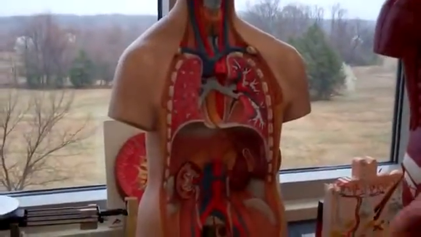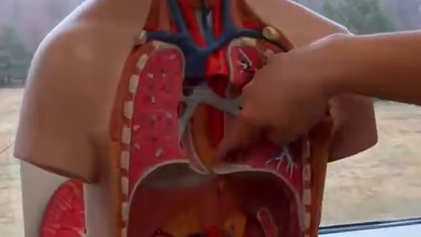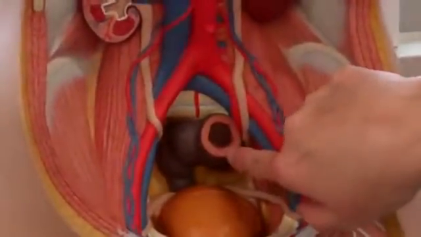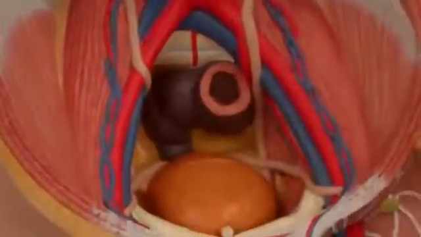They got back together a little bit. There's not much else exciting on this model other than the esophagus. And again, the sigmoid colon is down here at the bottom. Digestively, that's about it.